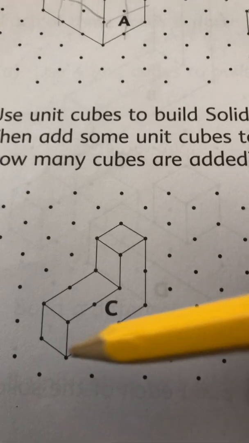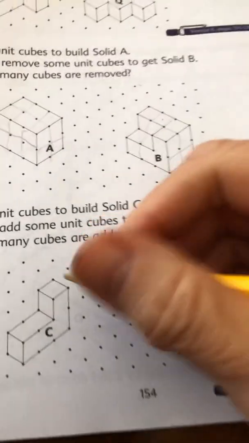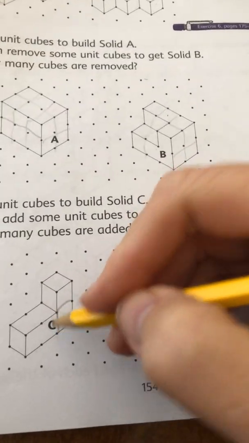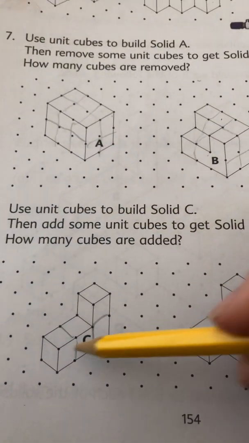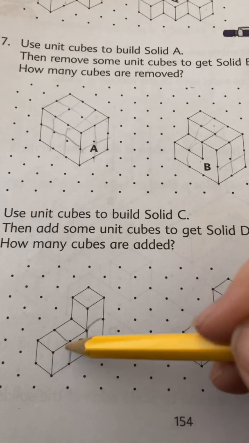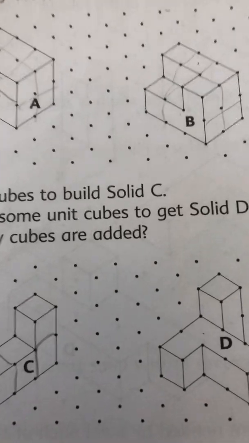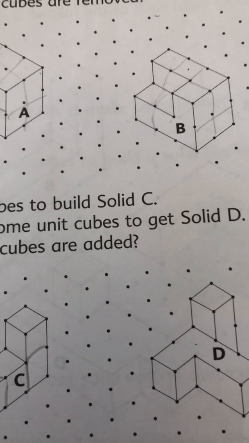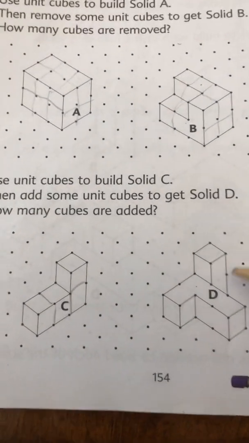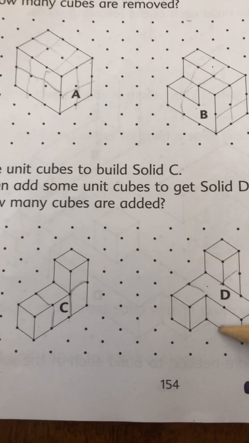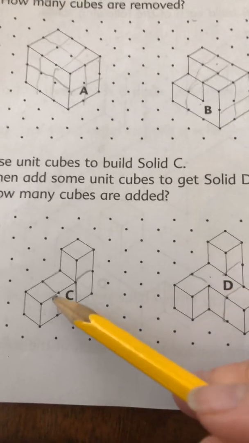First, let's figure out how many blocks are in figure C. Sorry. Okay, so I've drawn in my lines. 1, 2, 3. There are 4 blocks in figure C. But now compare it to D. Okay. Here are my original 4. 1, 2, 3, 4. Those are my original 4.